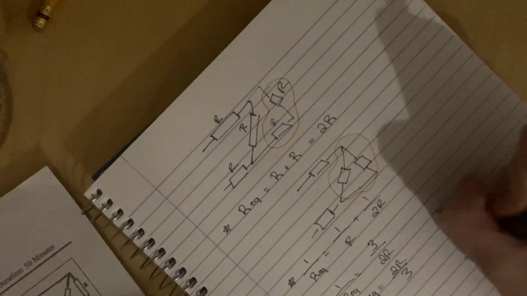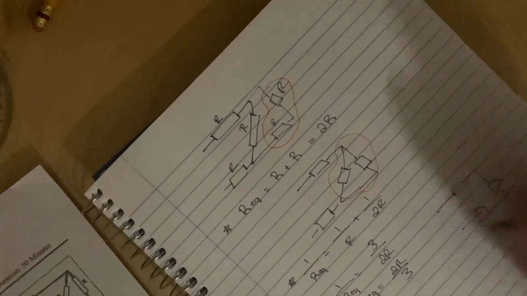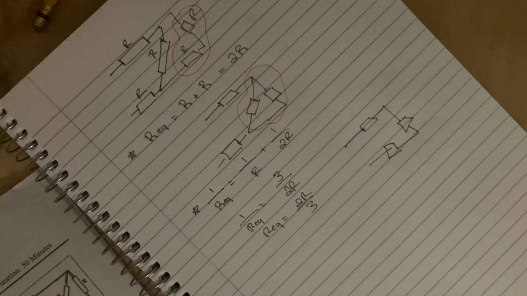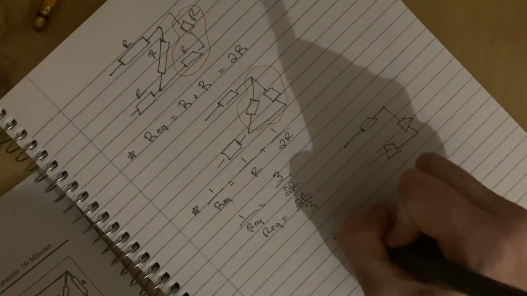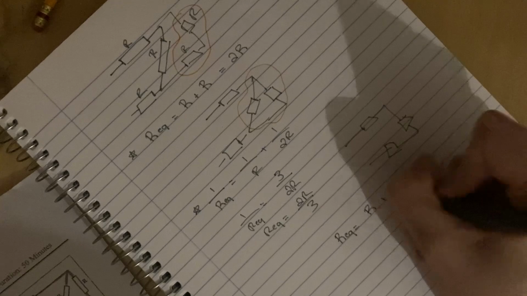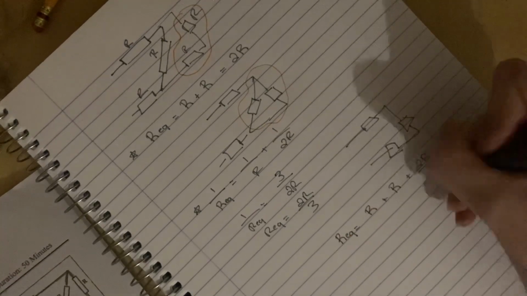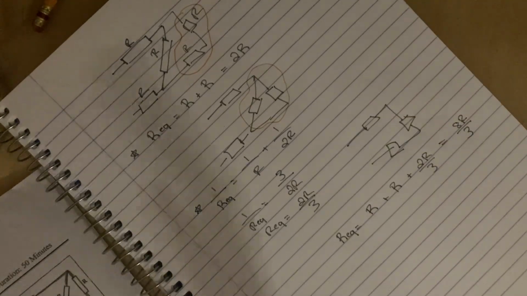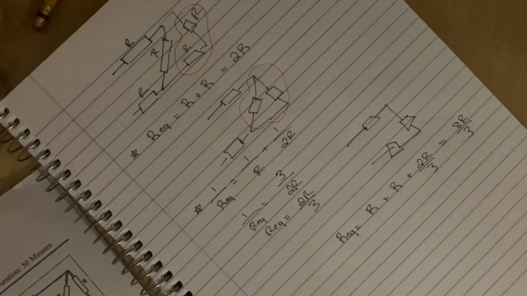Now this once again can be redrawn to look like this, and these are all pretty clearly seen in series, so we can solve it like this. R equivalent of the total thing is R plus 2R over 3, which is equal to 8R over 3. So that is how you solve the first exercise in this long exercise list.